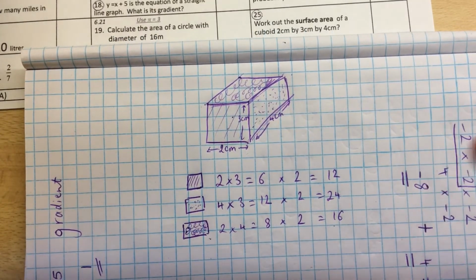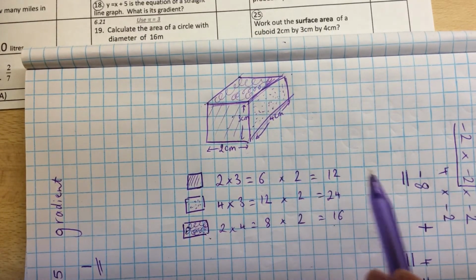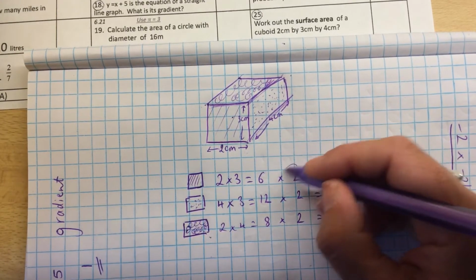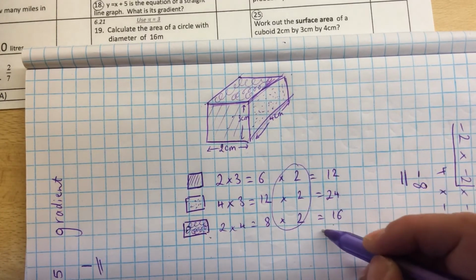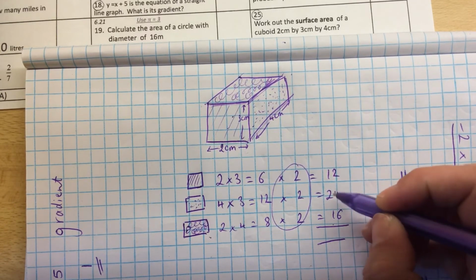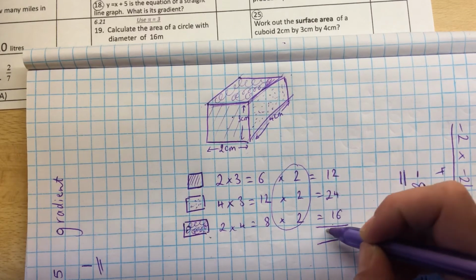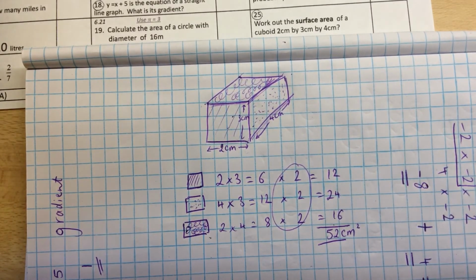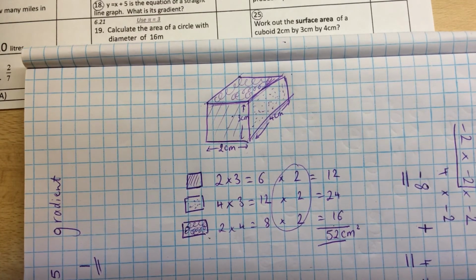And then the total surface area means add up the 6 faces. So we've got 2 there, 2 there, and 2 there, making our 6 faces. We just need to add up 12 plus 24 plus 16, which is 30, 40, 52. And area is always centimetres squared. Okay, that's the final answer for that one.